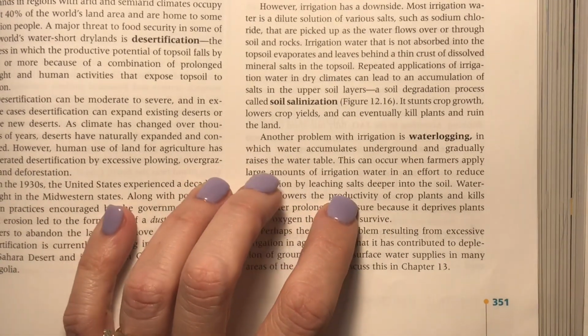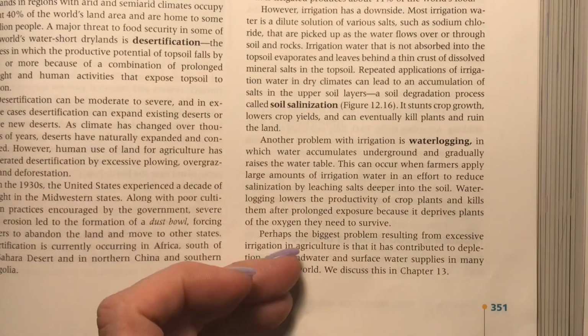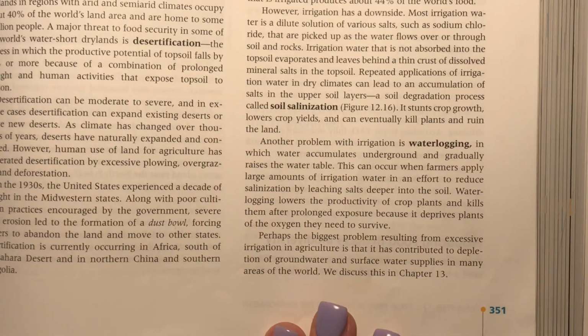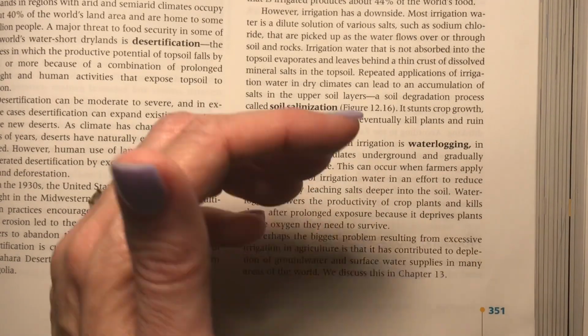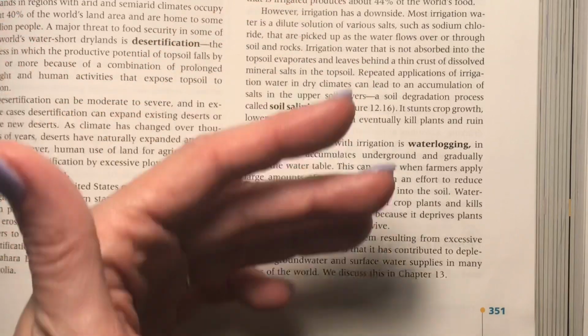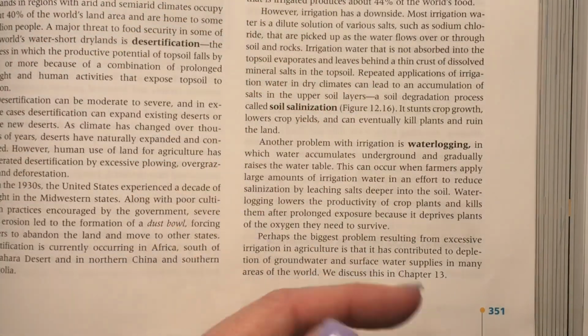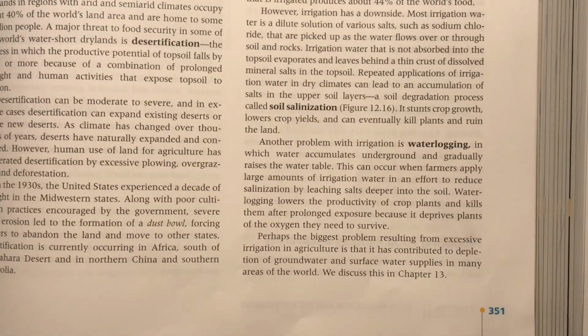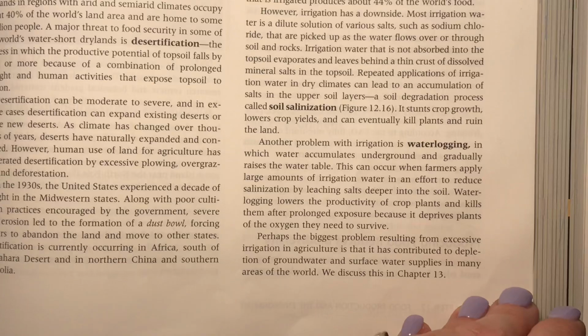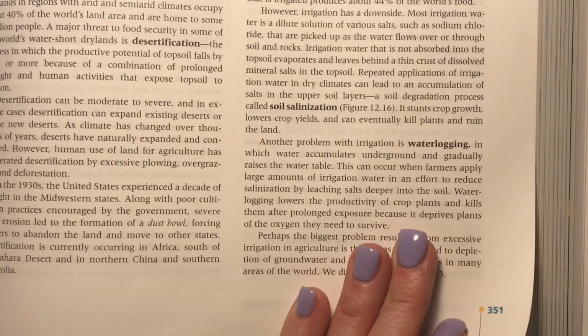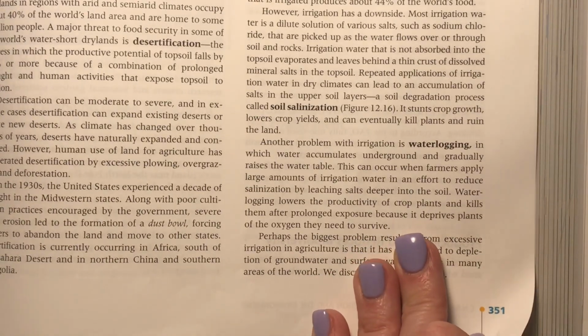Another problem with irrigation is waterlogging. This is where you basically use so much water in an effort to reduce salinization that you end up having that zone of leaching, all of your nutrients go in, and then also, quite frankly, roots need little air pockets in order to do their thing. No air pockets, the roots die, the plant dies. Problem. And okay, so let's go ahead and get through the last bit of this.